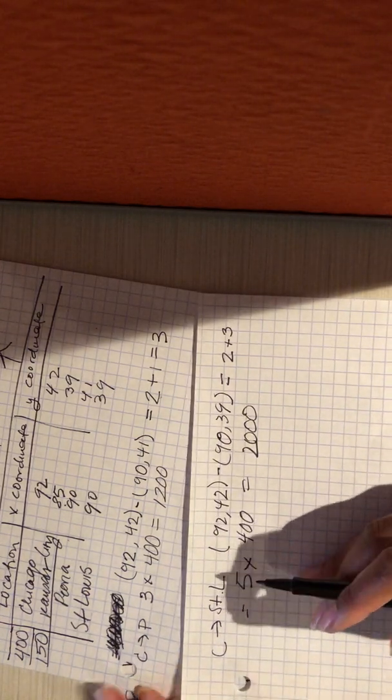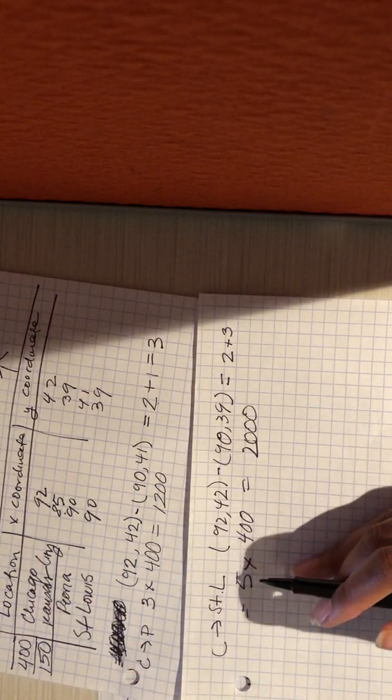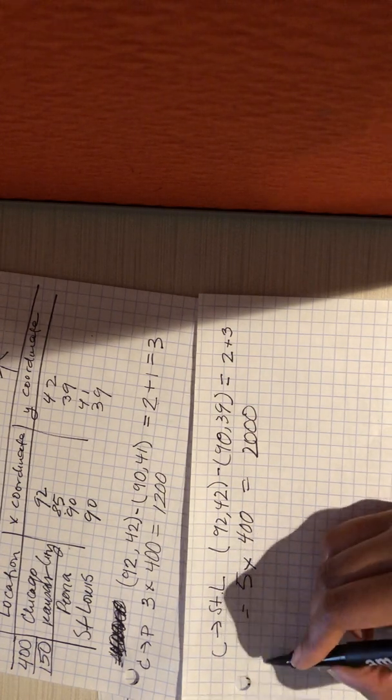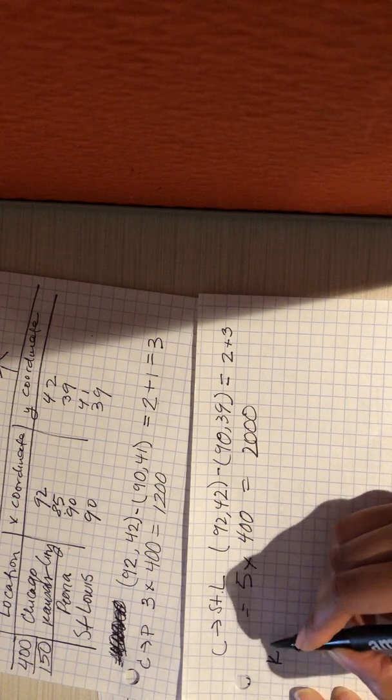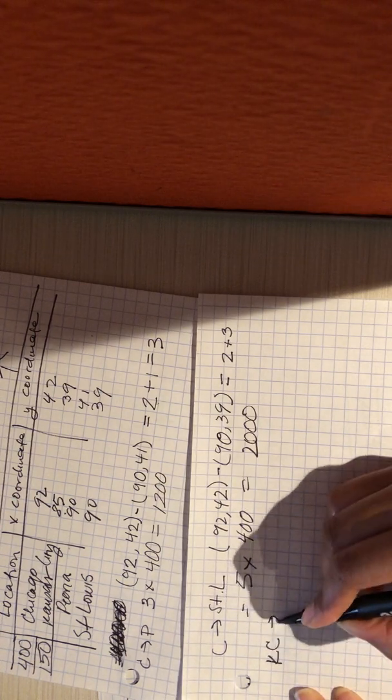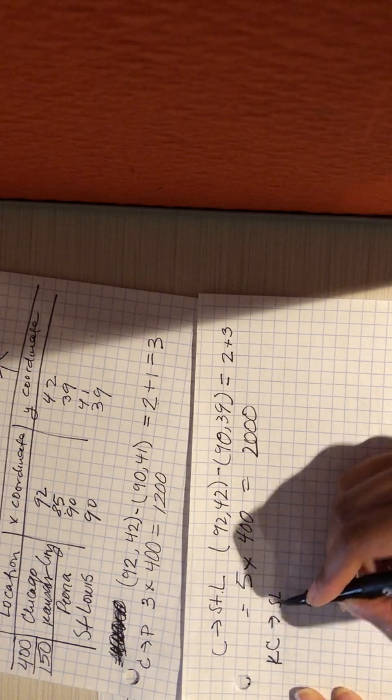So what is the Kansas City-St. Louis load distance? Kansas City to St. Louis.